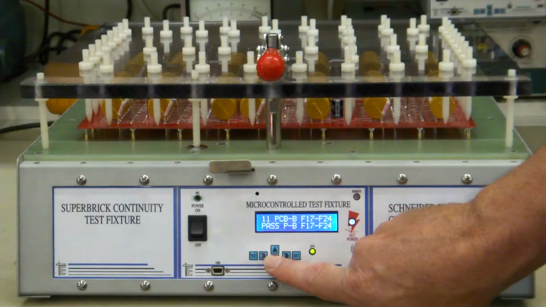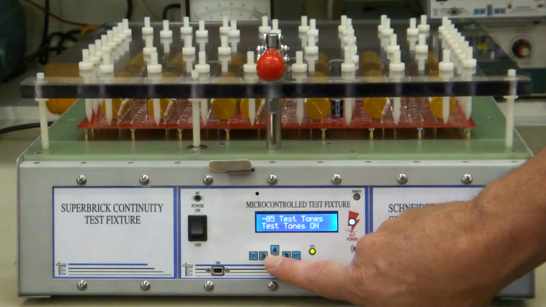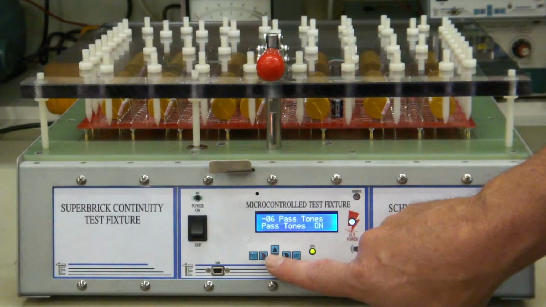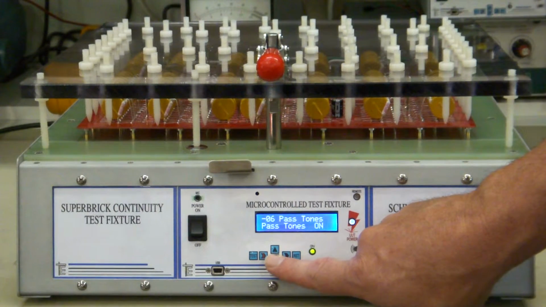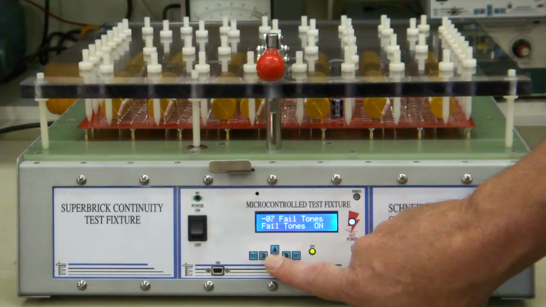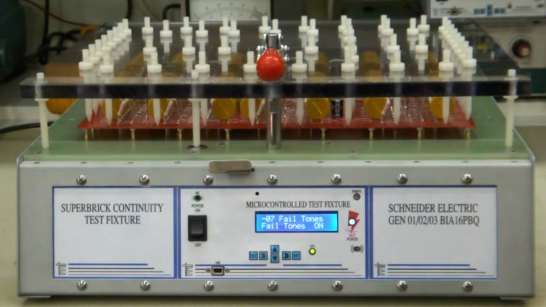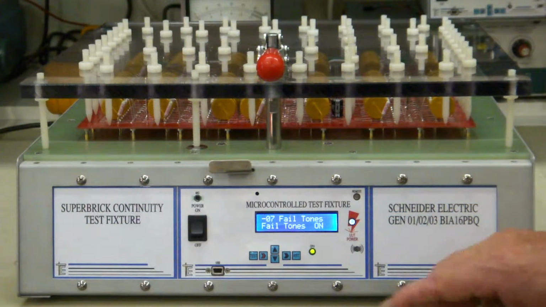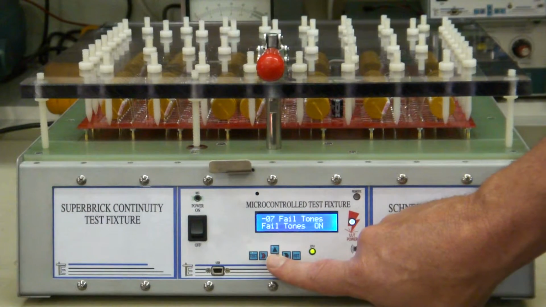Let's go down to the next one, which will be pass tones. This also allows you to turn your pass tones off. It's not really a great thing to do. You don't want to do that unless you really need a quiet environment, because you want to hear if your unit passed or failed, plus have this LCD prompt. The next one down is fail tones. You can also turn your fail tones on and off. Now I highly advise against turning fail tones off unless you really need to have a quiet environment, because you really want to know both from the LCD display and the tone whether your board passed or failed, or failed especially.